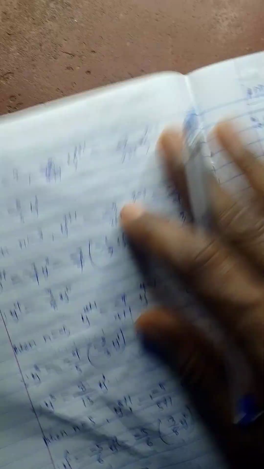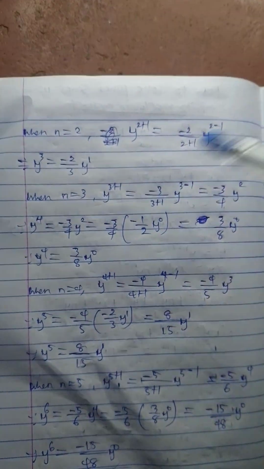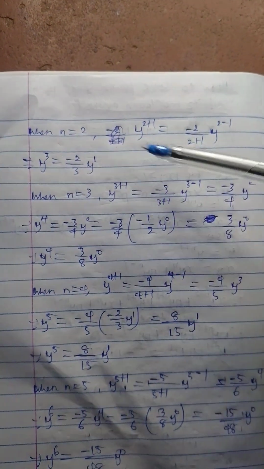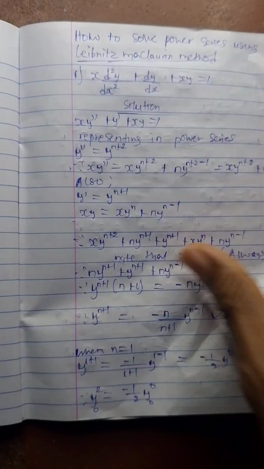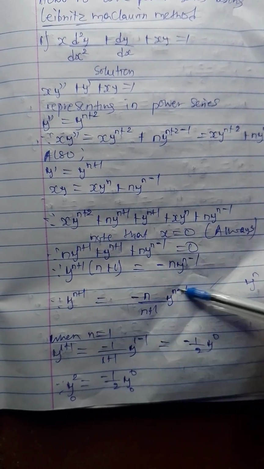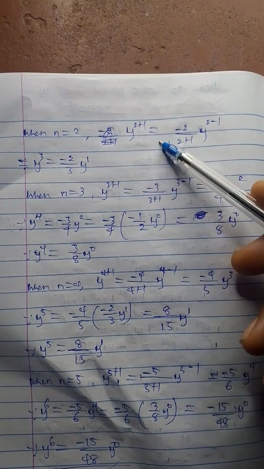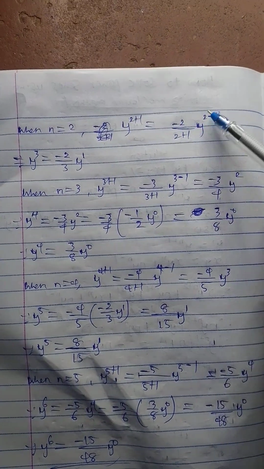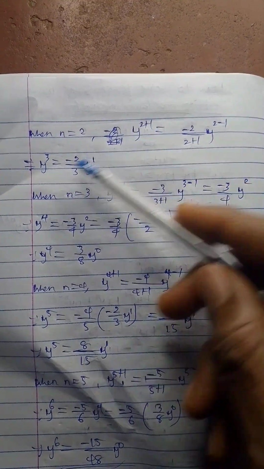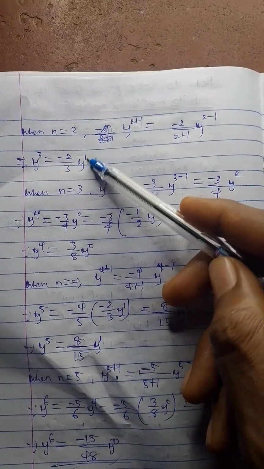Okay, so what's the next one? The next one is when n is 2. You do the same thing. When n is 2, put the value of 2 in this formula. Putting the value of 2 in this, you get y raised power 2 plus 1 is equal to minus 2 over 2 plus 1, y raised power 2 minus 1. So therefore, y3 is equal to minus 2 over 3, y raised power 1.